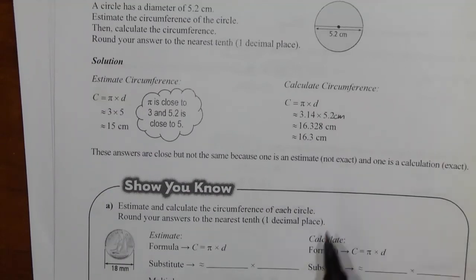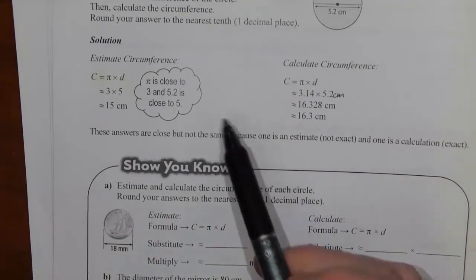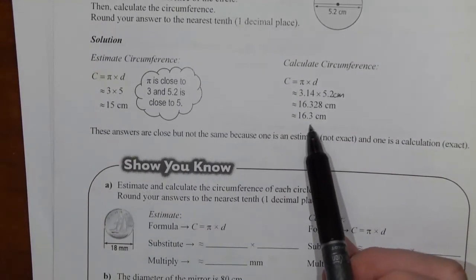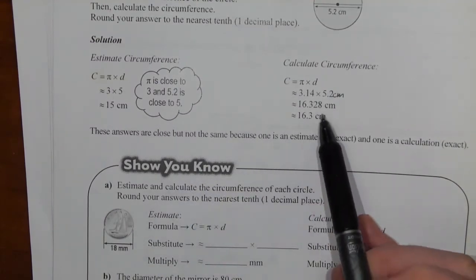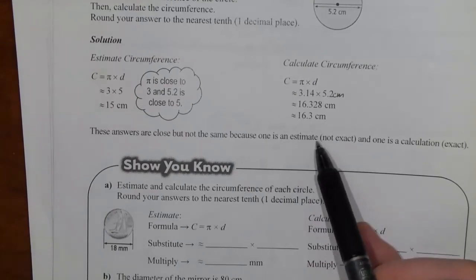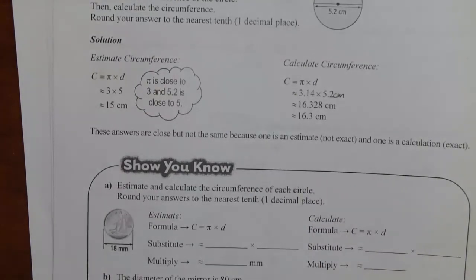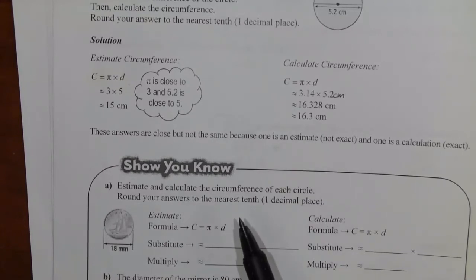So now that we've got our calculation and our estimate, we can compare them. They're close together, 15 and 16.3. That's basically the same ballpark scale-wise of numbers. If you made a mistake, you might have put in 163 centimeters. That would be a red flag that you've got the decimal in the wrong spot. Or if you had 1.63 centimeters, again, might be an indicator that you've got the wrong decimal place. So that's why estimating can be useful, just in placing your decimal place.